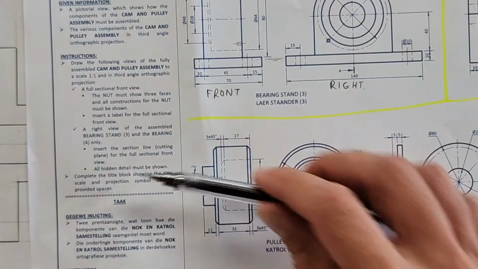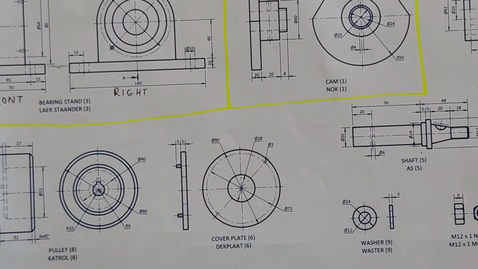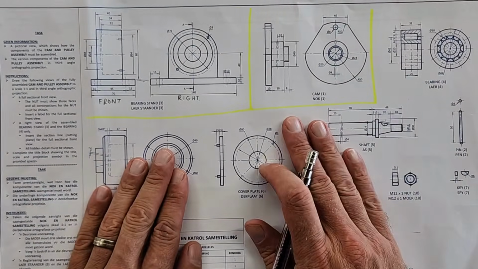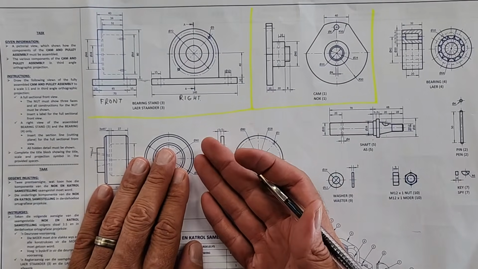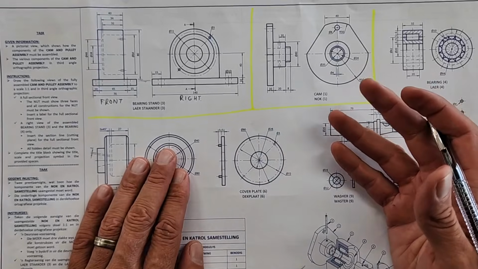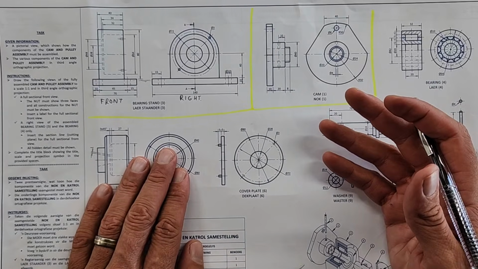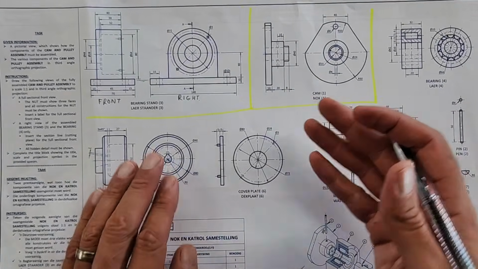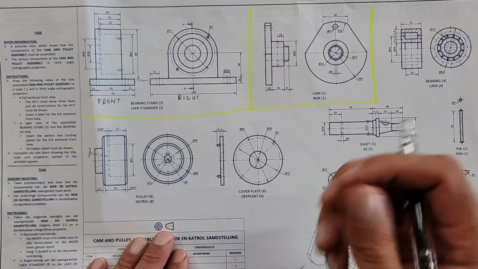Okay, take a moment to read that. But what I want to emphasize, ladies and gentlemen, is the fact that some of you think you can put this page with a drawing board under your pillow, sleep on it, and the next morning you're going to be a draftsman. No, you have to draw this. It takes time, it takes practice.